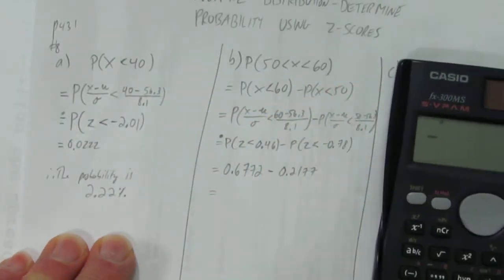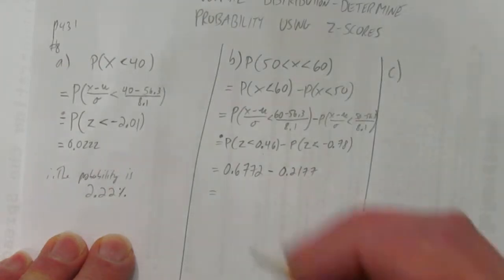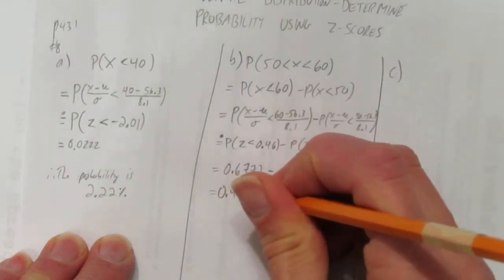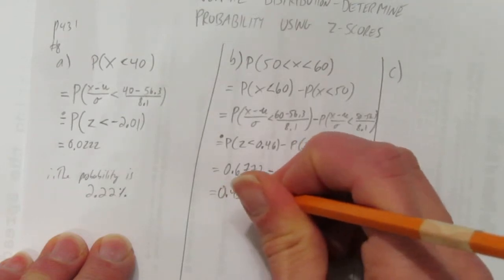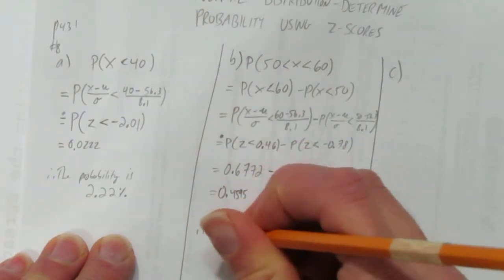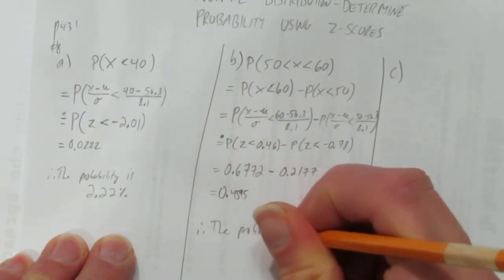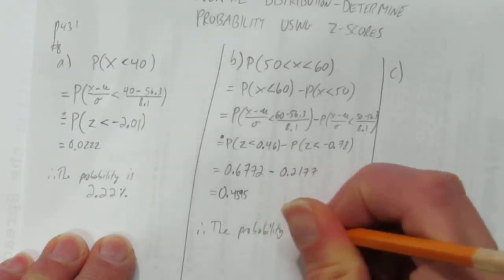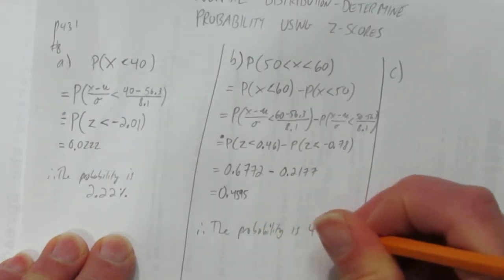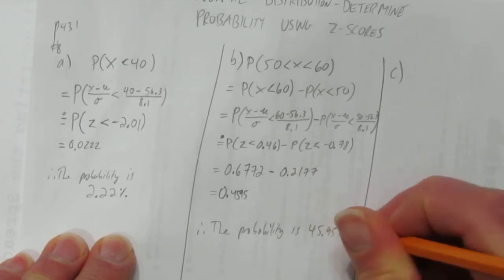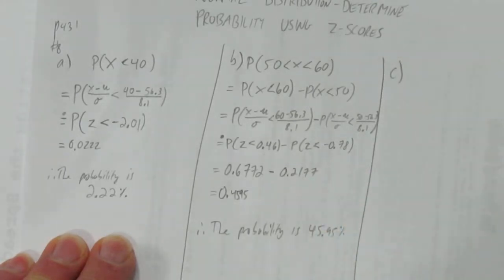Now we'll calculate that. 0.6772 minus 0.2177, and you get 0.4595. Therefore, the probability is approximately 45.95%. That's part B done.